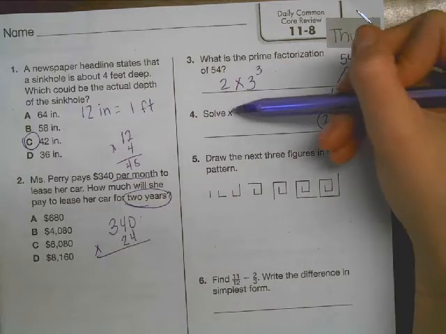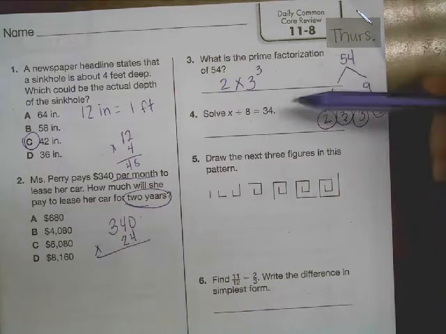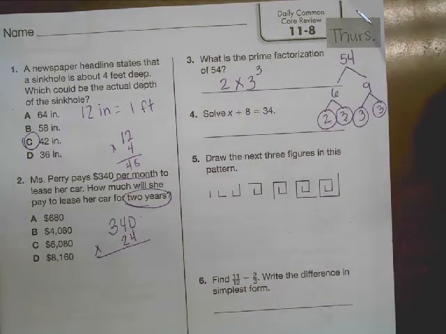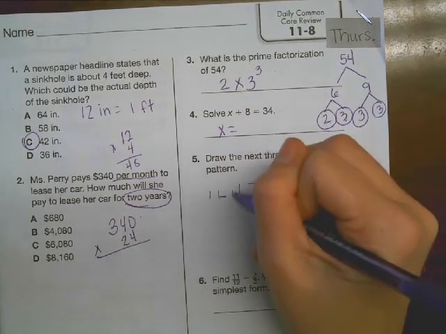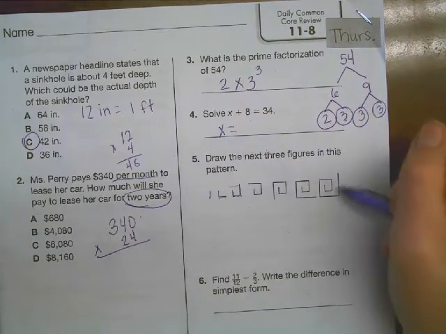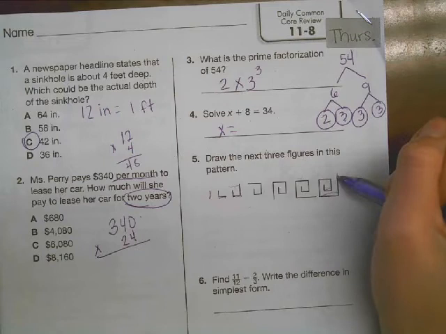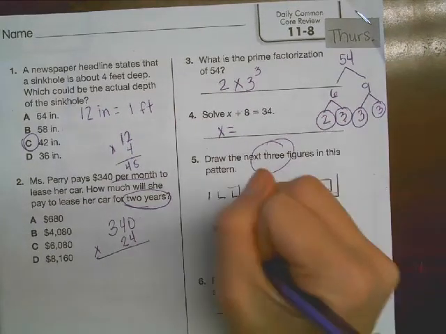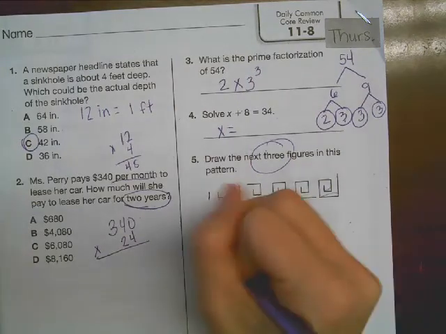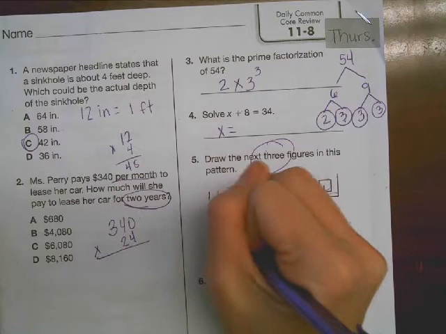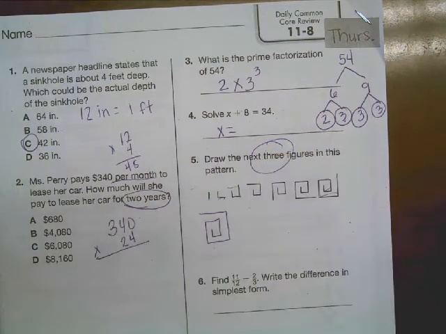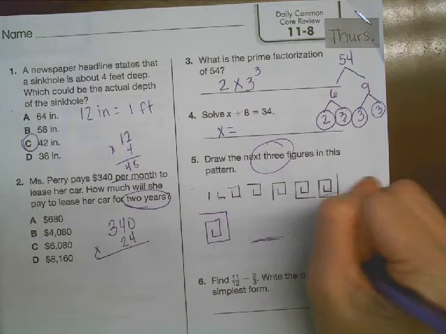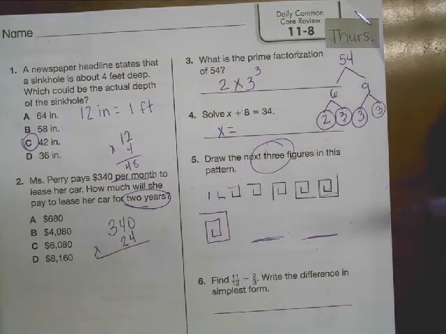For number 4, x plus 8 equals 34. So to determine this, you can do 34 minus 8 to find your answer. So x will be equal to that number. For number 5, draw the next 3 figures. So what's happening is each time we're adding a line. Okay? So if this is your last figure, we need the next 3. So I'm going to help you with the first one. Okay, so that's the last one, so you just add one more line to it. It would look like that. So then what's going to be the second and the third of the next 3 figures in the pattern?